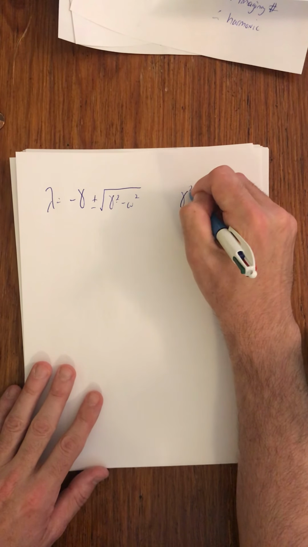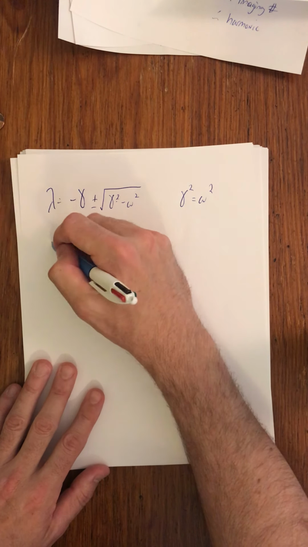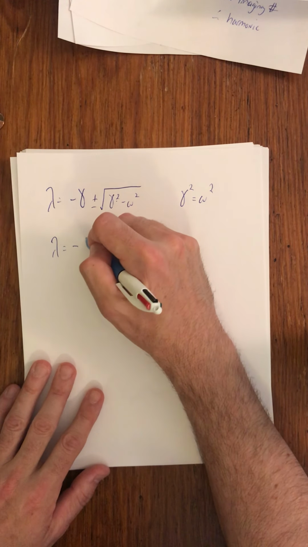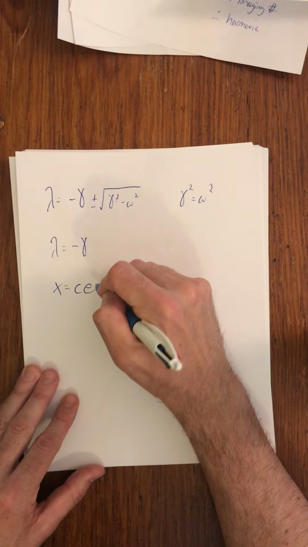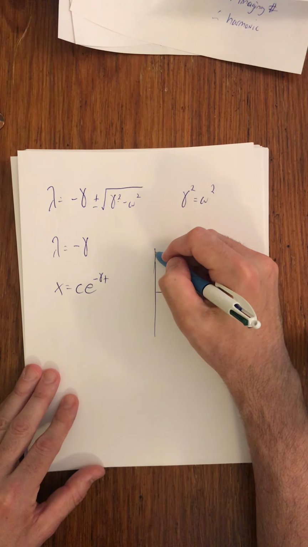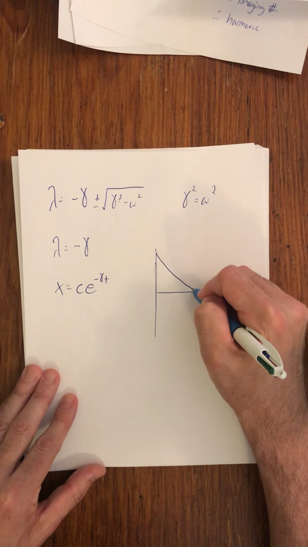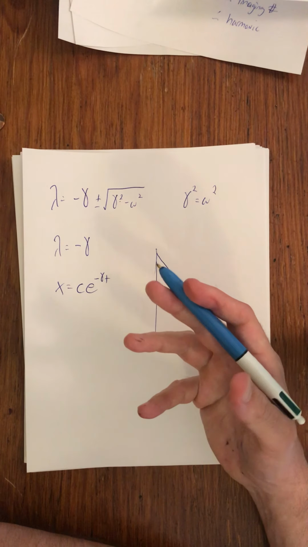What happens if gamma squared is equal to omega squared? Well, that entire term goes away, so lambda is equal to negative gamma. In that case, x is equal to c e to the minus gamma t. Oh, that object doesn't even ever get into harmonic motion. It just is an exponential decay down, right?